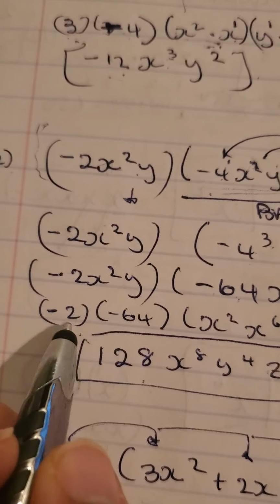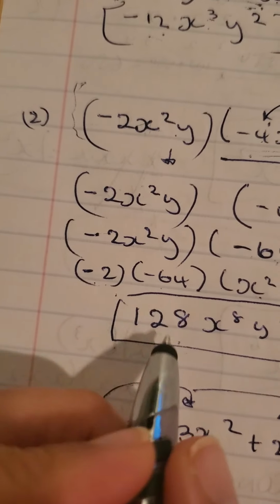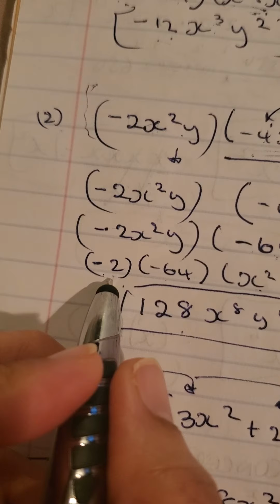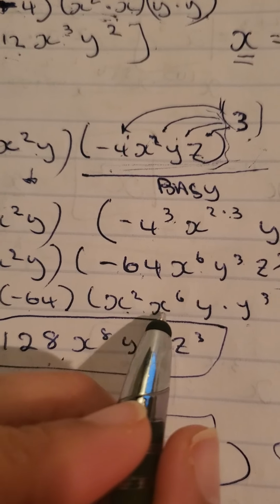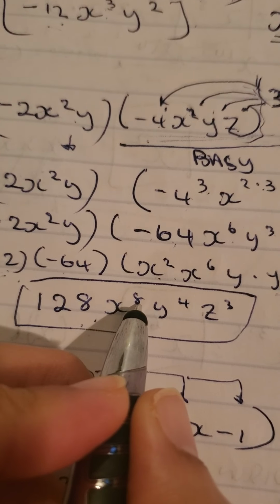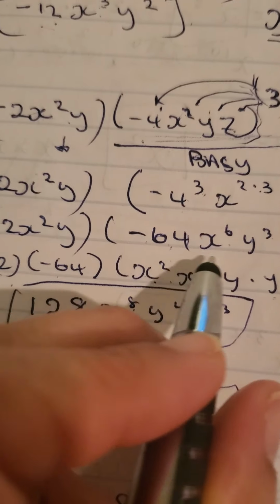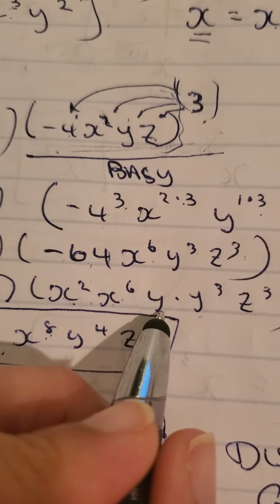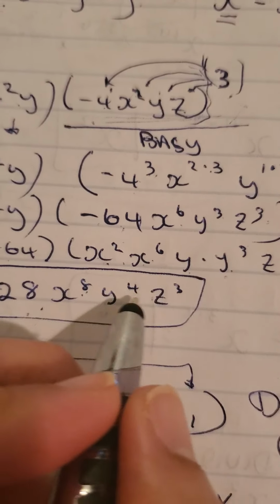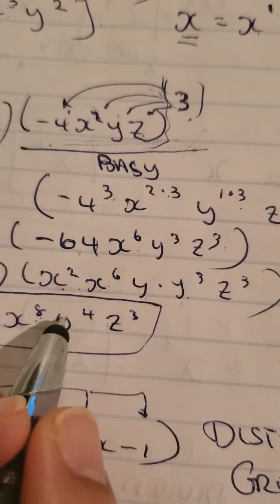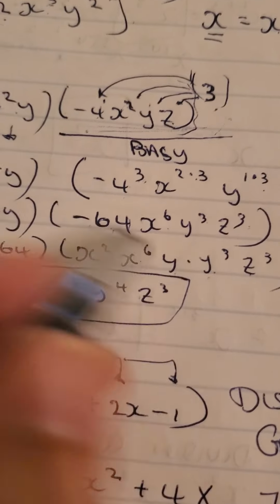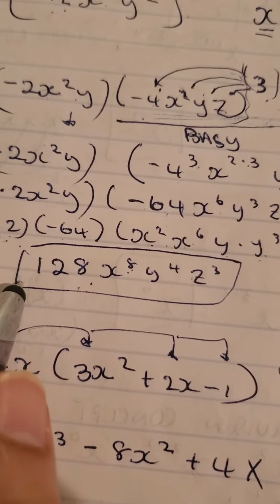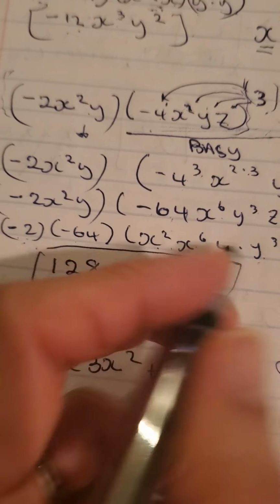So here we go. I put my common factors together like bases. So I have negative, and negative is positive. That's 2 times 64 is positive 128. I have 2 factors of x and another 6 factors. So I have a total of 8, right? Same base, add powers. 2 plus 6 is 8. 1 factor of y and 3 factors of y. So I have 4. 1 plus 3 is 4. And then I just have z cubed. There's no other factors to add to z. So I just have 3 factors of z. And my final answer is 128x to the 8, y to the 4, z cubed.